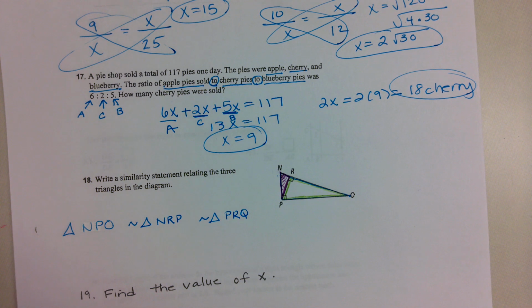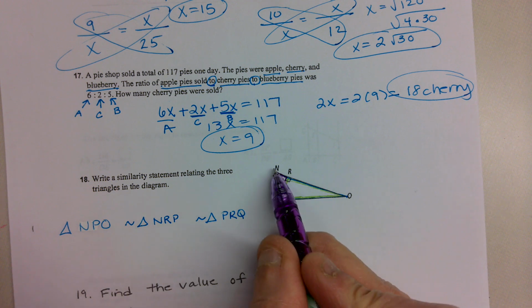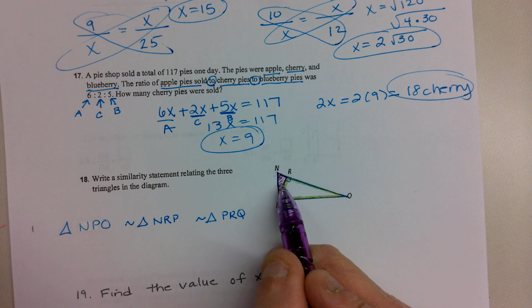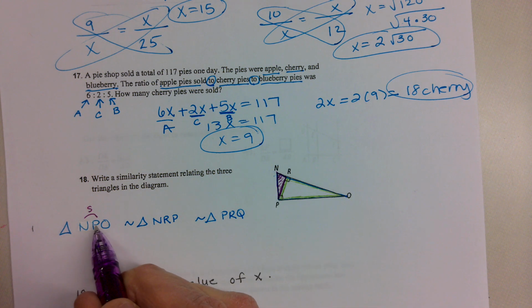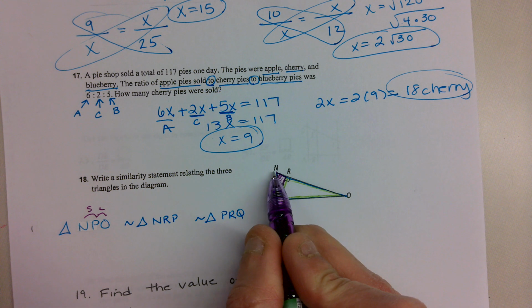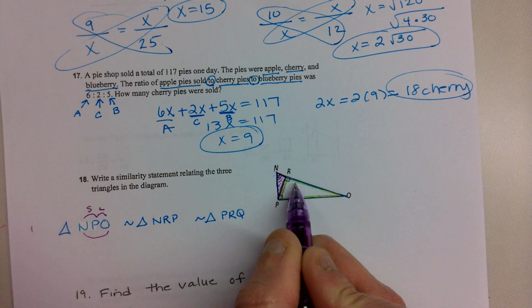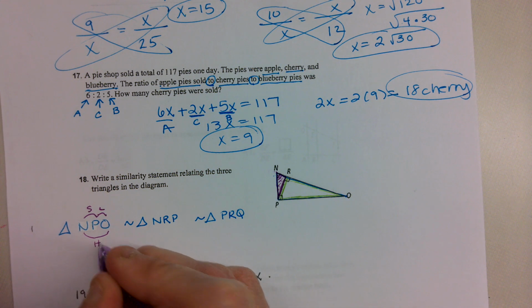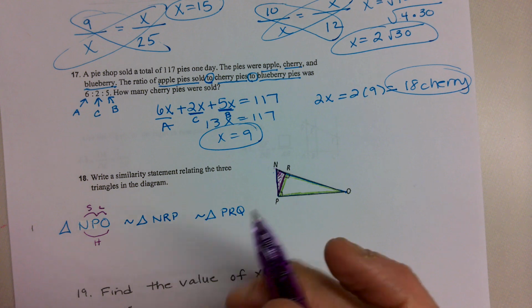Now, I suggest when you're done, you just double check. So look what I do. I'm going to look here at my big triangle, NPO, this big one. And I'm going to look at the NP. Yep, this is my short leg. And then I'm going to look at PO. Yep, that's my long leg. And then N to O is my hypotenuse. It's across from the right angle. It should be the same for all these cute little smiley faces.